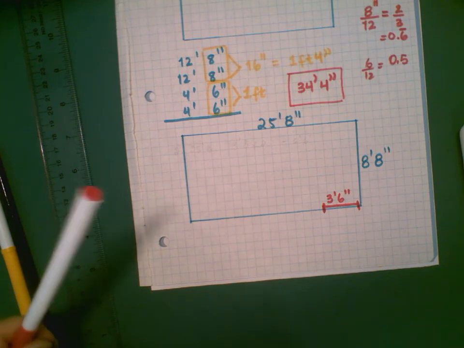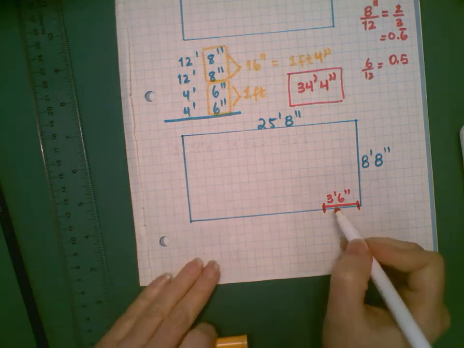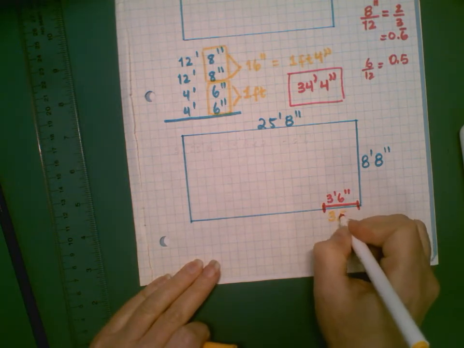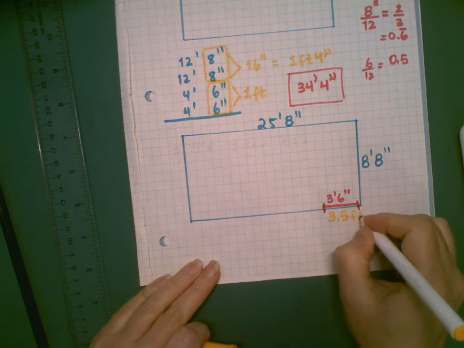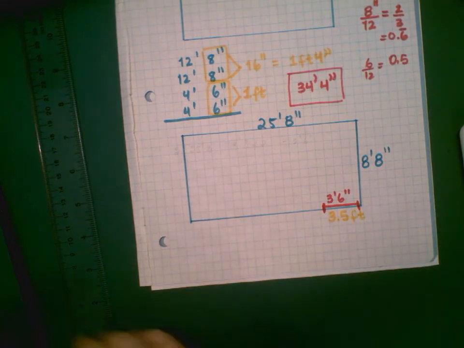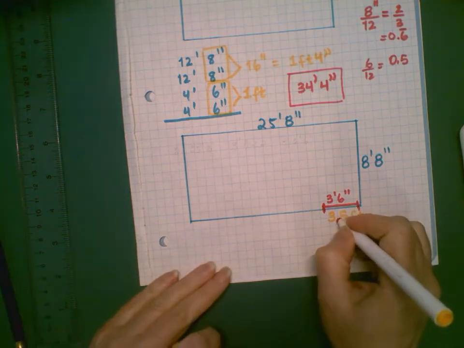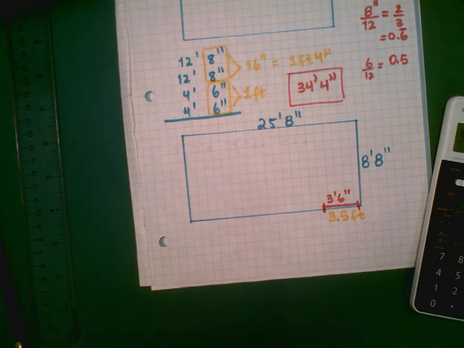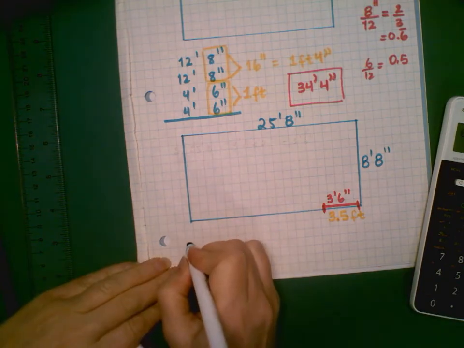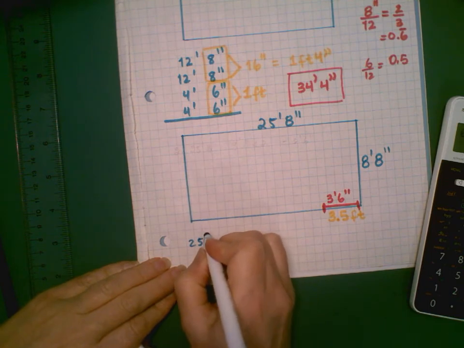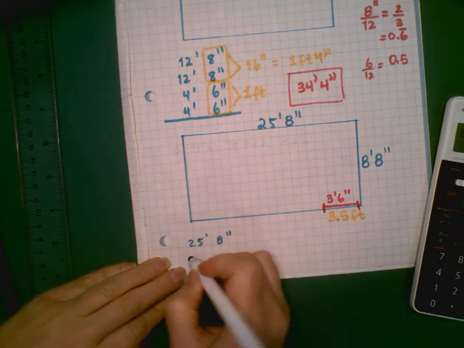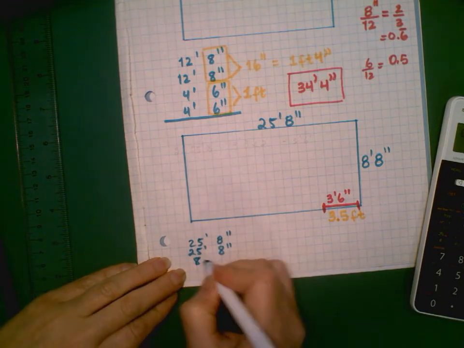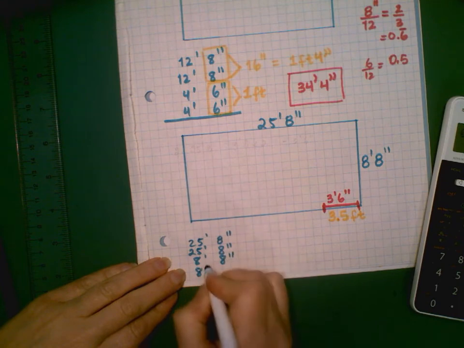So it may help when you're solving this kind of problem to convert 3 foot 6 inches, for example, into 3.5 feet, because there's 12 inches in a foot, so 6 inches is half a foot. Okay. All right, so let's look at our distance around. We've got 25 feet 8 inches twice. I've got 8 foot 8 twice.